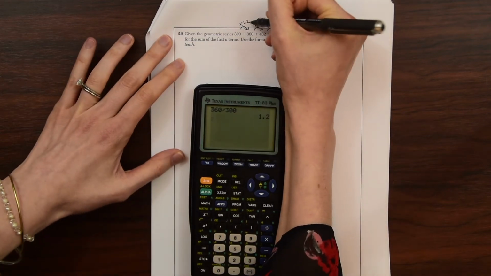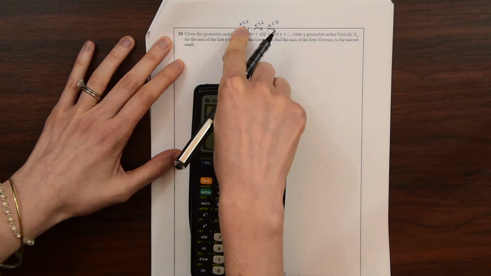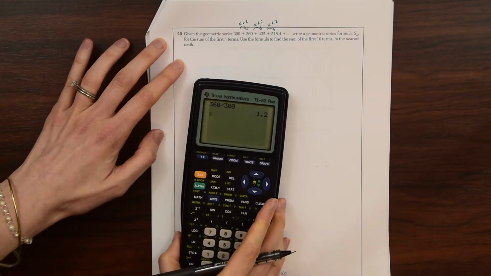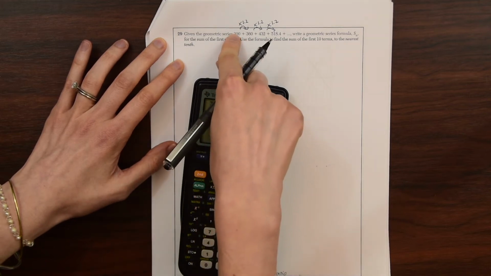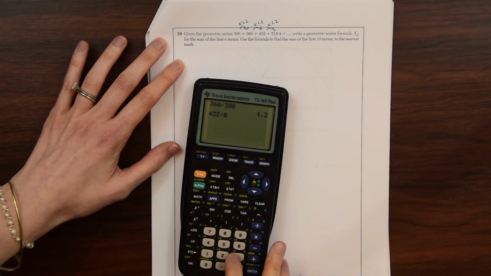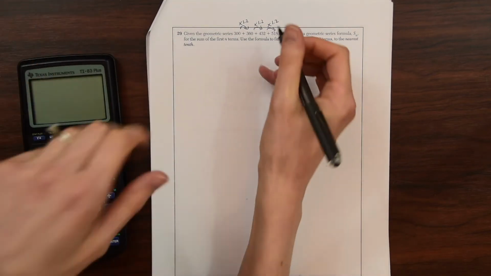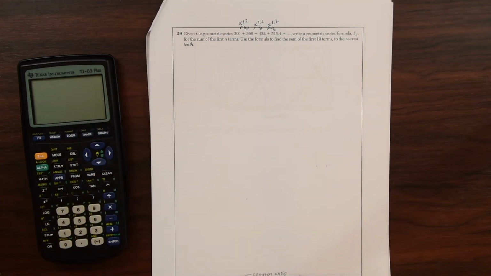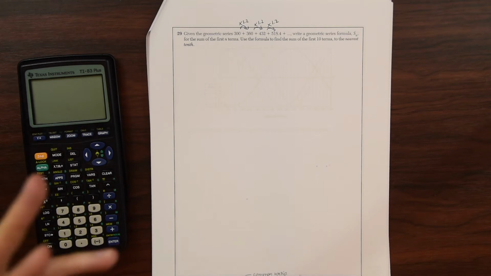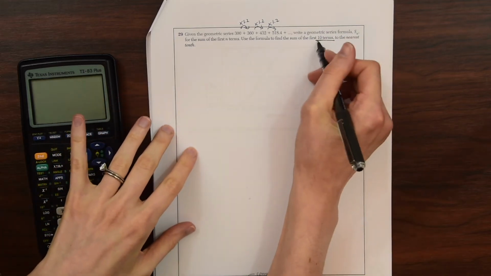So we know that in this example, we're multiplying 1.2 times each term. 360 divided by 300 is 1.2, and then you could check 432 divided by the previous term 360 is also 1.2. So we're multiplying by 1.2 each term. A geometric series is when you have a geometric sequence, but now you want to add all of those numbers together. And in this case, we want to add the first 10 terms.